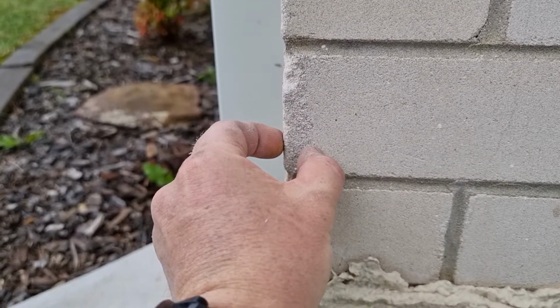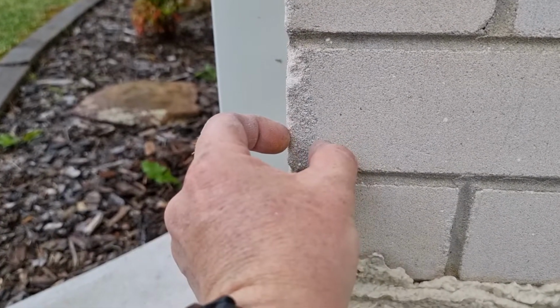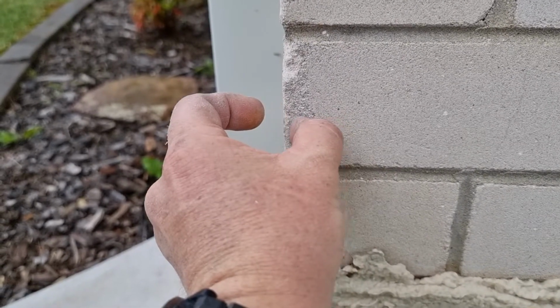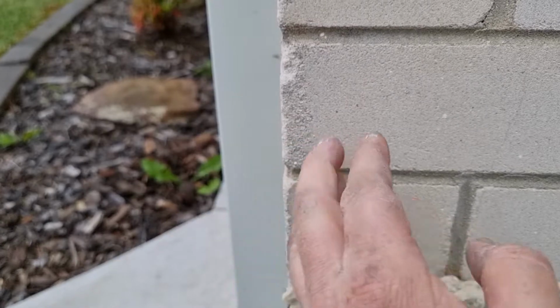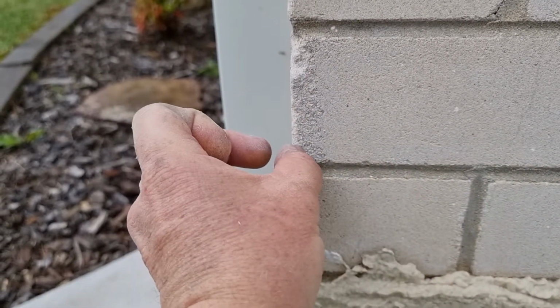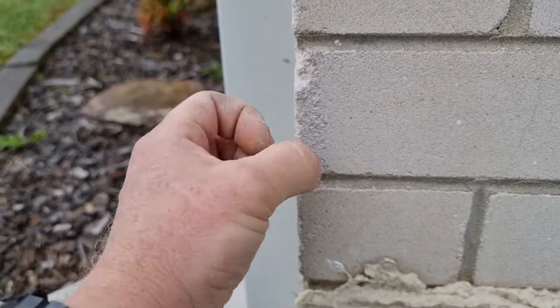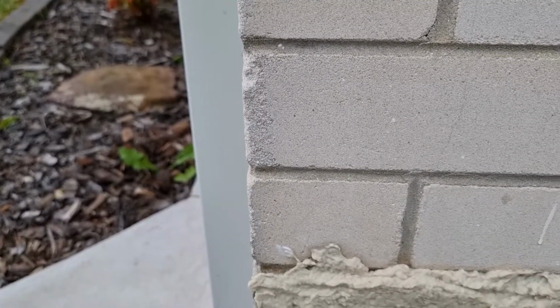Now normally inside a house you'll have render on there, so the render will be on the front of that, and the evaporation point would be the render. Alright, so this salt accumulation would be in the render there, and as the salt dries in the render, it pushes apart the bonds between the sand and cement.